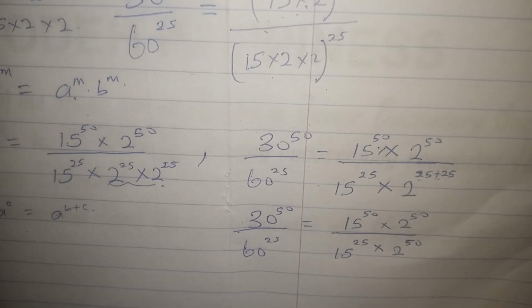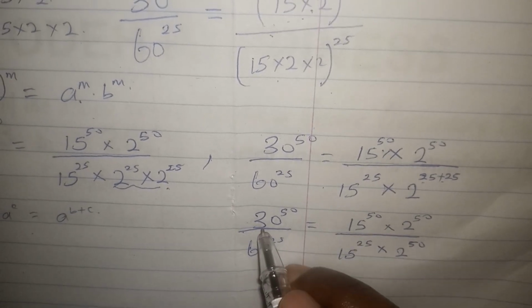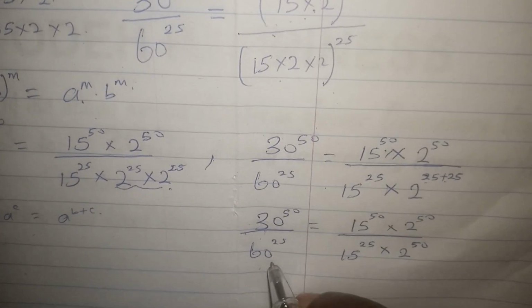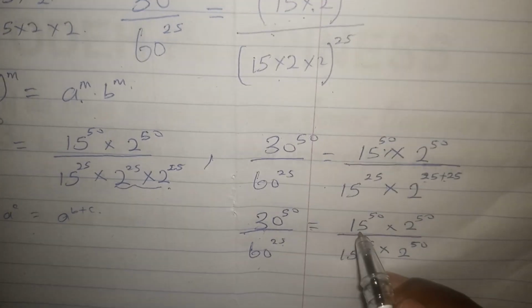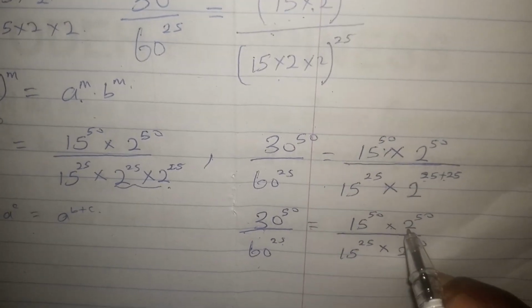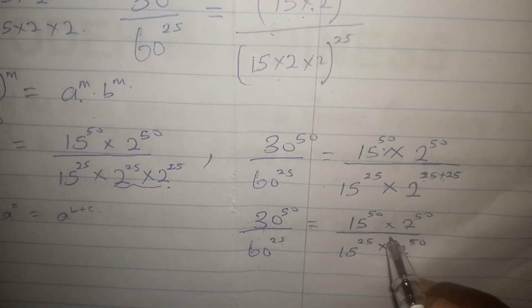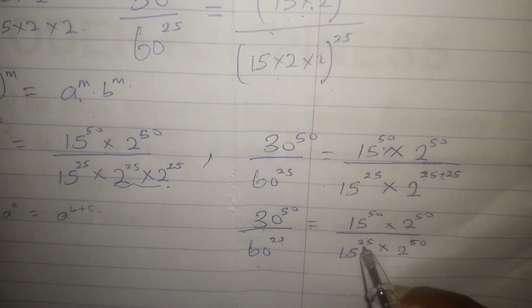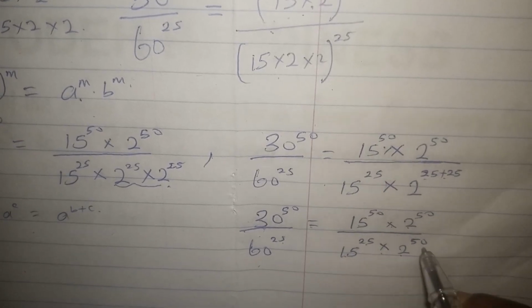So from here, we are now having 30 to the power of 50 over 60 to the power of 25 is equal to 15 to the power of 50 times 2 to the power of 50 over 15 to the power of 25 times 2 to the power of 50.